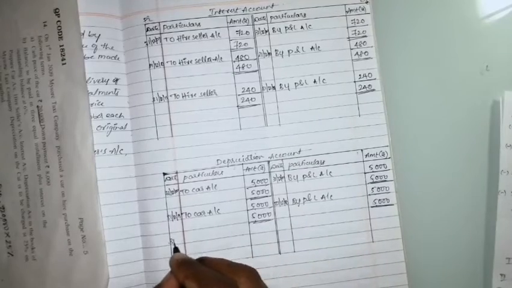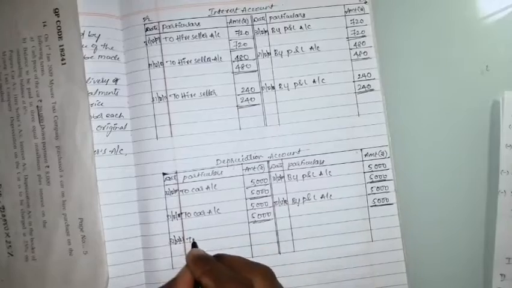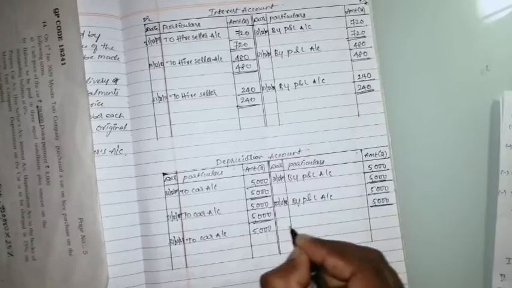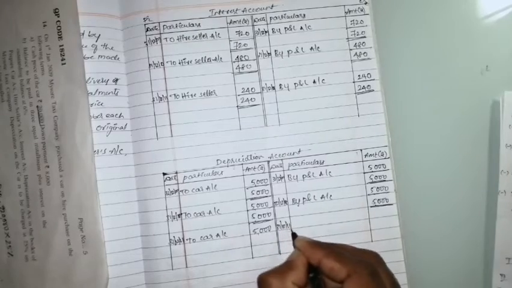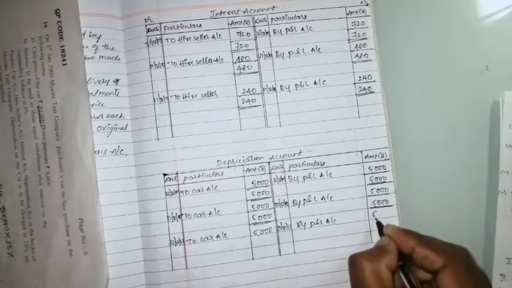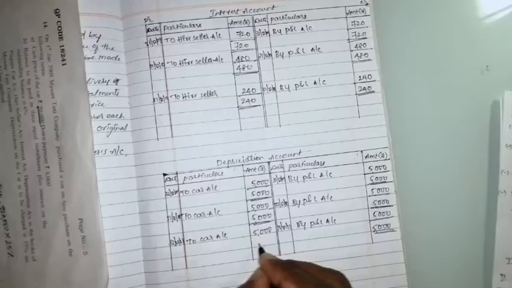Next, for the last year, 31st December 2011, to car account 5,000, and 31st December 2011, by profit and loss account 5,000.